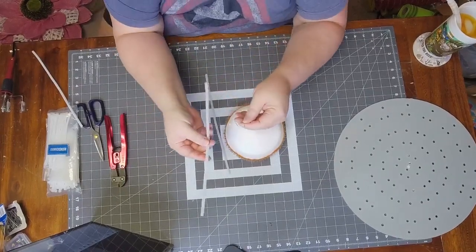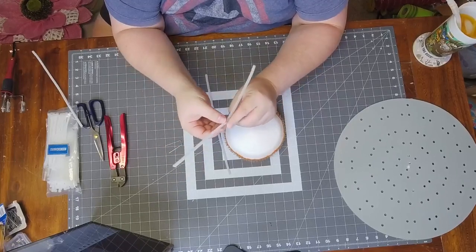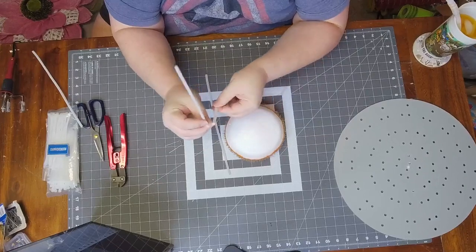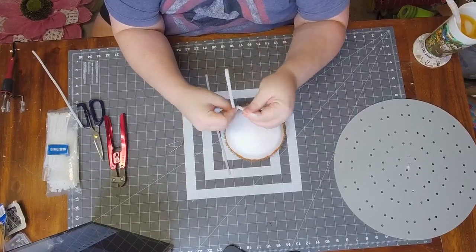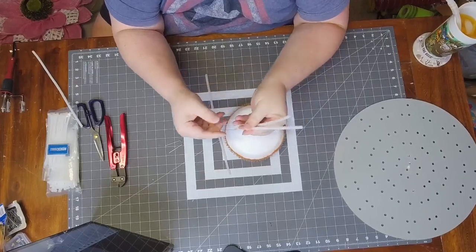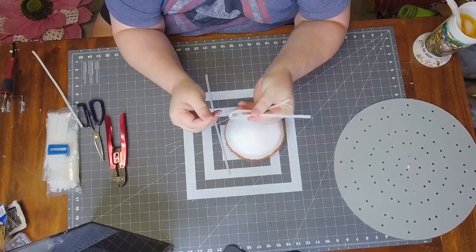We're going to take our first chenille stem and wrap it around that U-pin. All right, so that you've got something that looks like this.